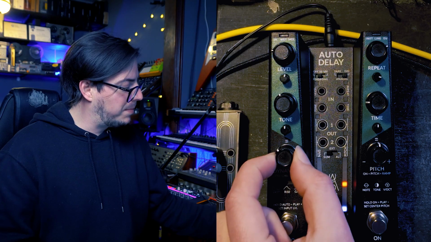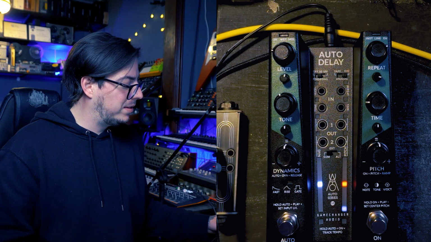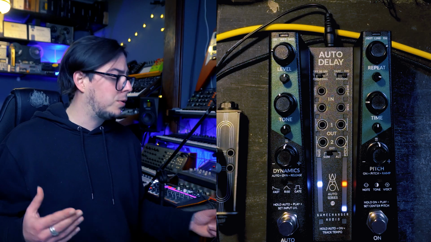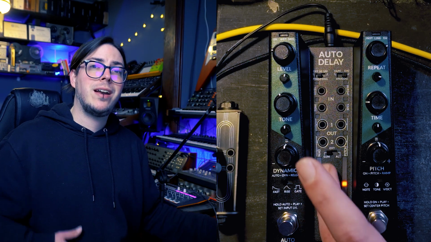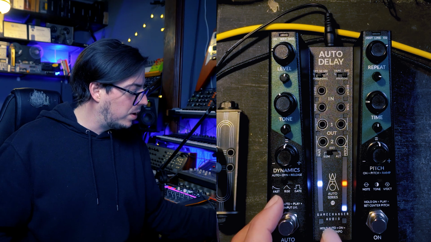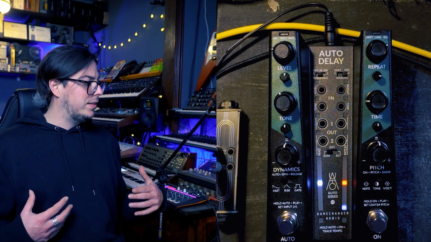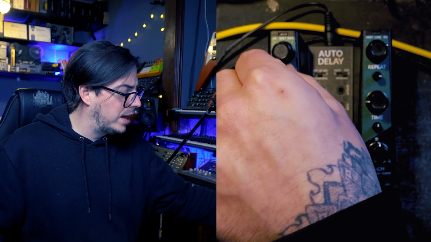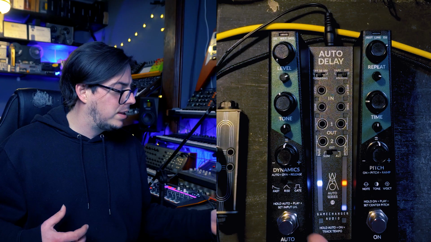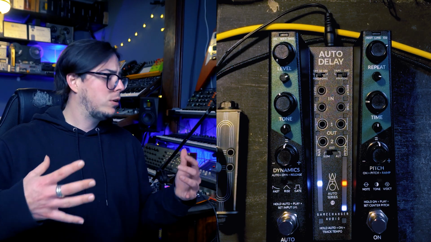Then with the dynamics, we can set a threshold. That means that we'll have parameters to control underneath the threshold and above the threshold with 3 different modes: fast, rise, or gate. So what we can set up here is, for instance, if I want to have no delay and I want the delay notes only when I hit really hard. Well, how do we do that?